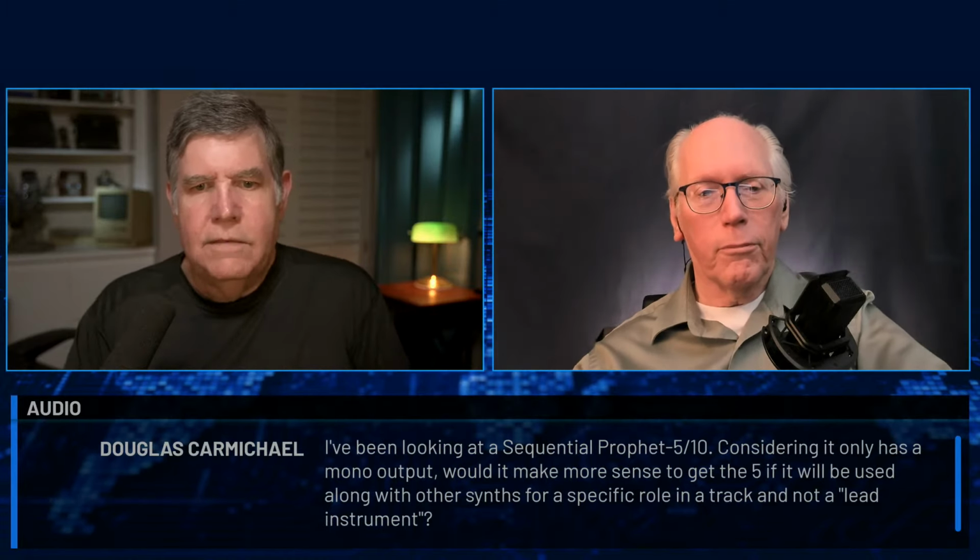Douglas Carmichael: I've been looking at a Sequential Prophet-5/10. Considering it only has a mono output, would it make more sense to get the 5 if it'll be used along with other synths for a specific role in a track and not a lead instrument? And Douglas, unfortunately, no one has raised their hand on this. I'm not sure if anybody on this panel is familiar with the Prophet 5/10, but we have so many people come through here that this is going to be one of those circumstances where you should hang on to the question and bring it back another day, and maybe you'll have more luck with it. Sorry, we just don't have.